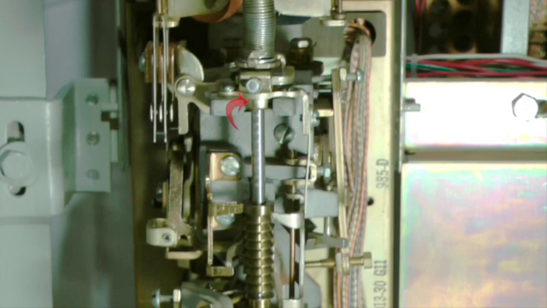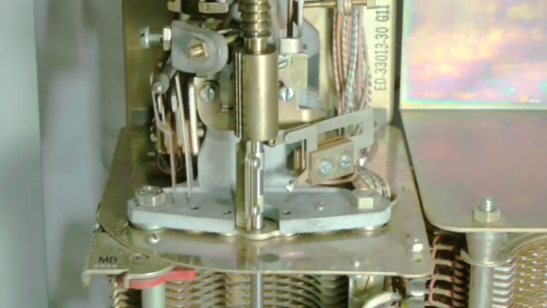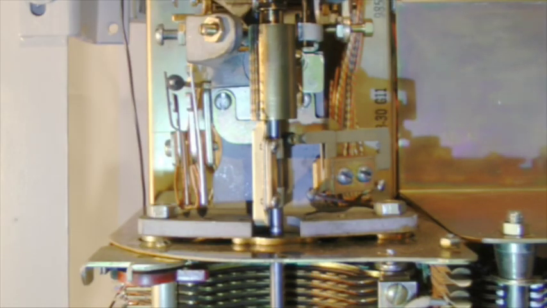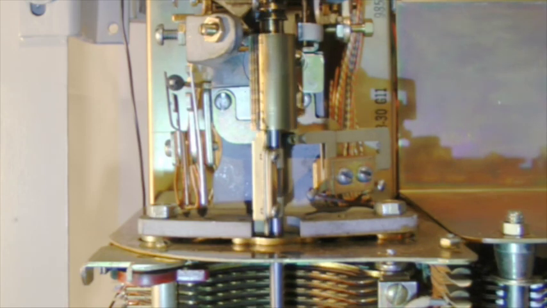This is the upper bearing, and this is the lower bearing. The shaft can move up and down along its vertical axis, as can be seen here. It can also rotate around its vertical axis, as can be seen here.